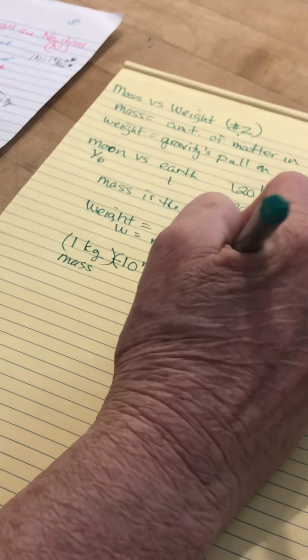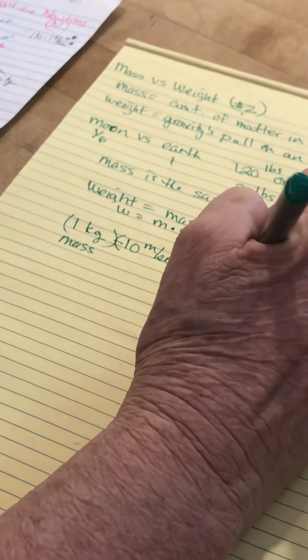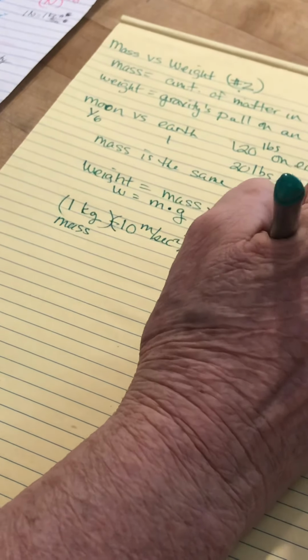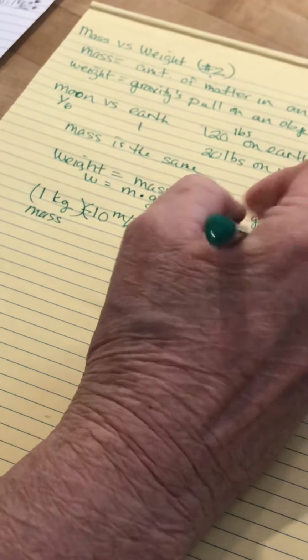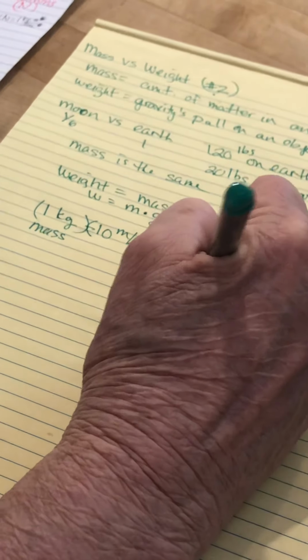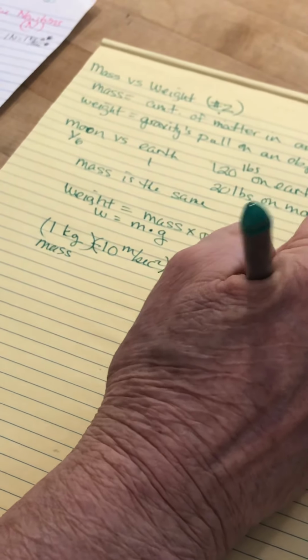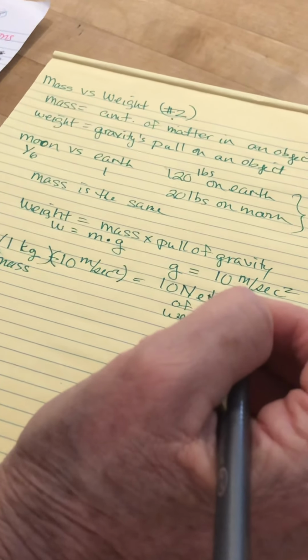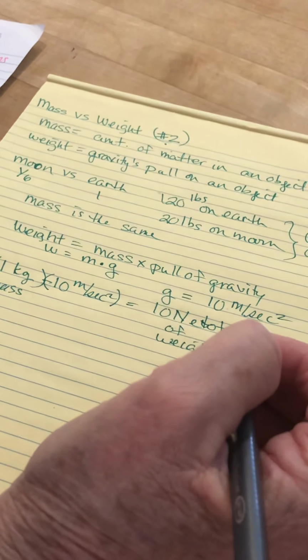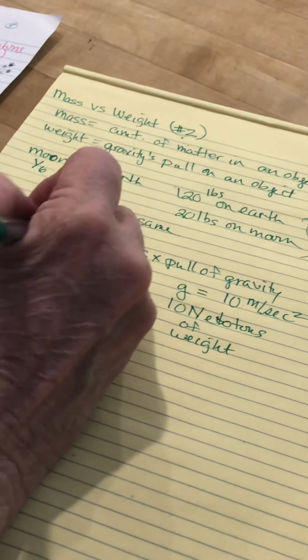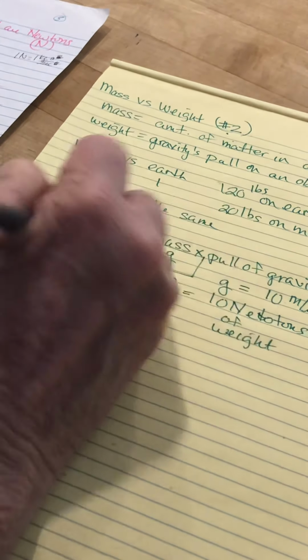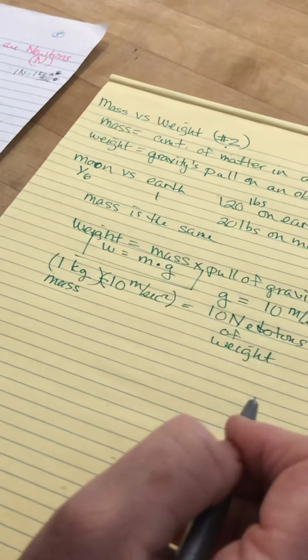And we are going to get 10 newtons of weight. A newton is a kilogram meter per second squared. Don't worry about that. But you do need to know this equation for converting the two.